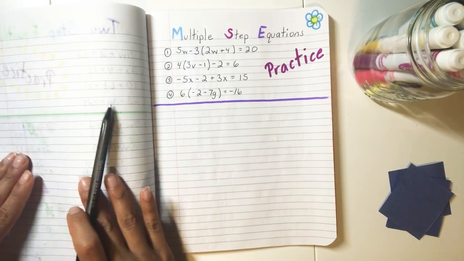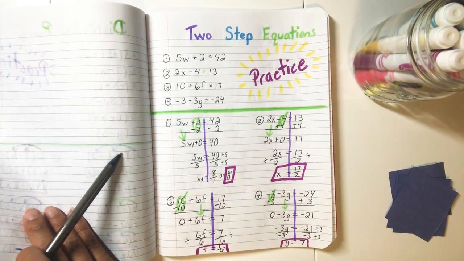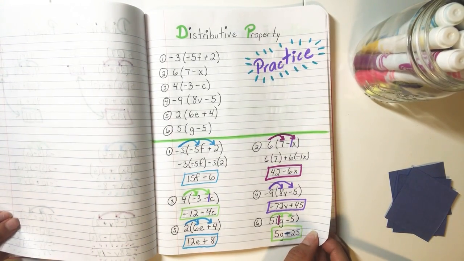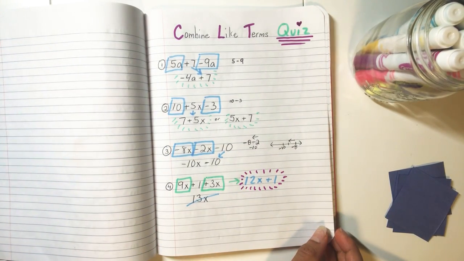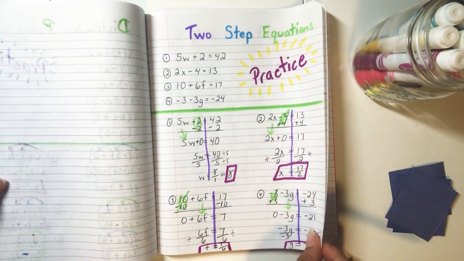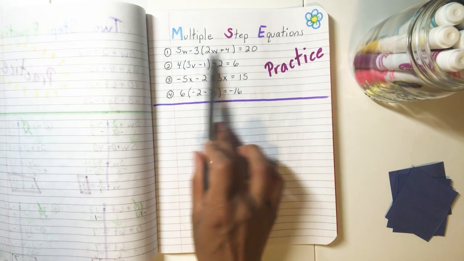Multiple step equations are going to incorporate the two-step equations that we did already. They incorporate our distributive property, which we have covered already, and they include combining like terms. It's all three of those skills in one major problem. So go ahead and practice these.